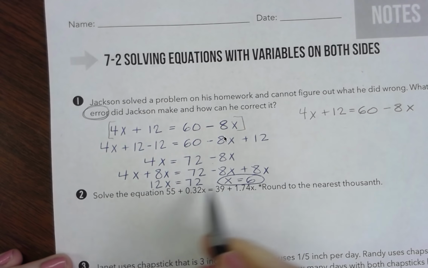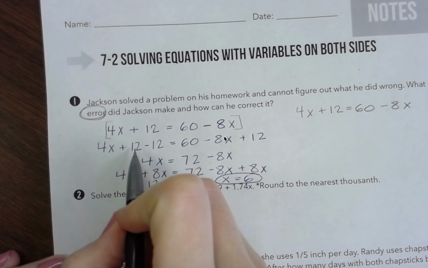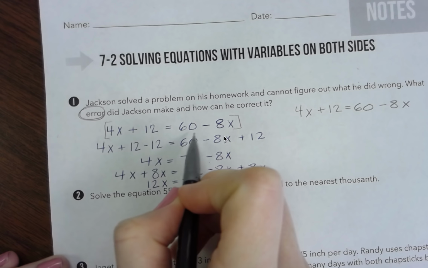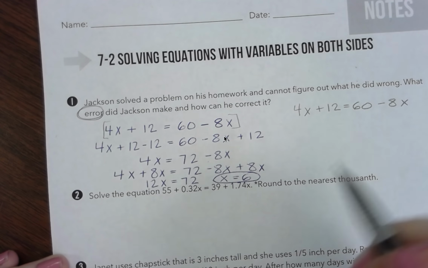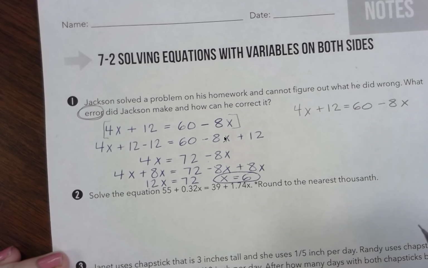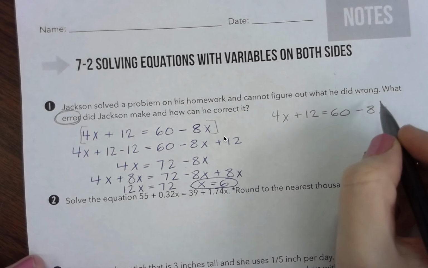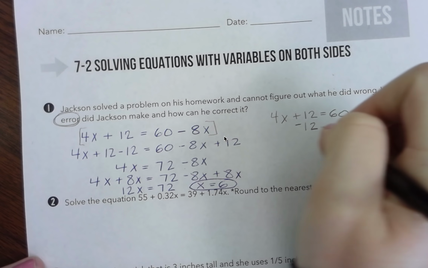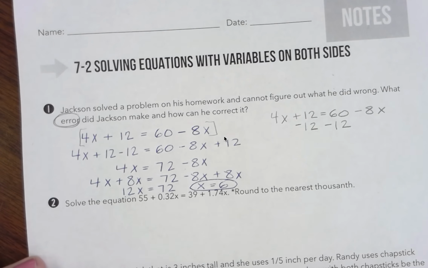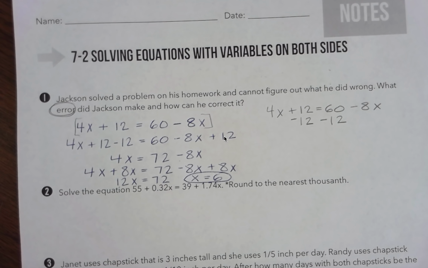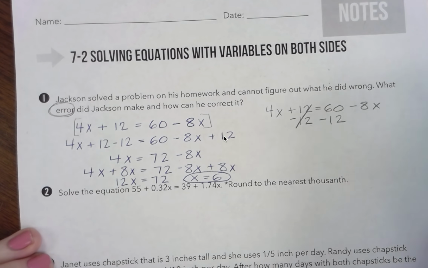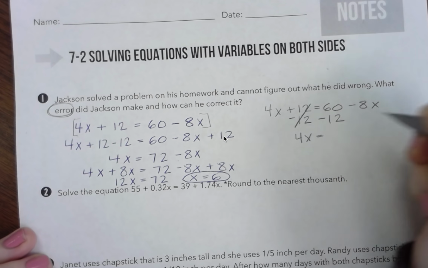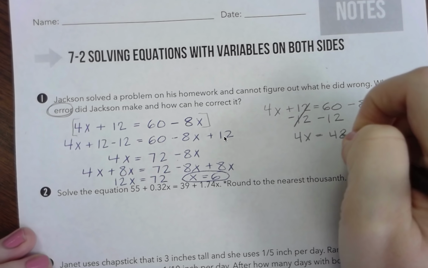If you notice in the way he solved his work, rather than subtracting underneath each number, he did it horizontally. I don't love that. I think it's easier for you to make mistakes. So I'm going to show you over here how I would solve this problem. I'm going to start by subtracting 12 on each of the constants. So 12 goes away, and then I have 4x equals 60 minus 12 is 48.